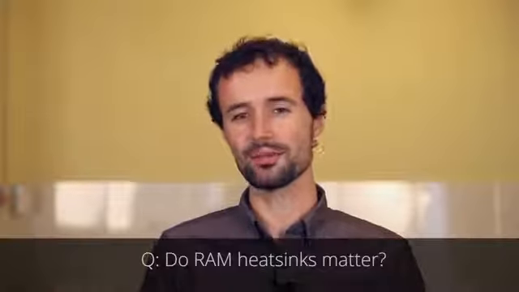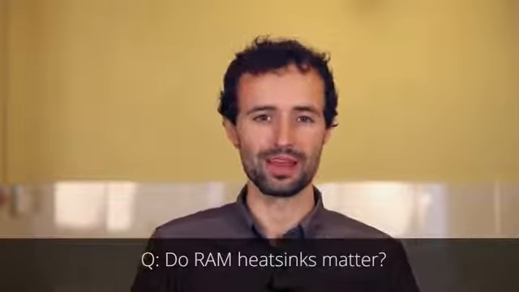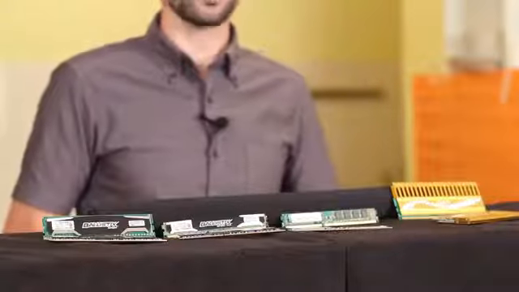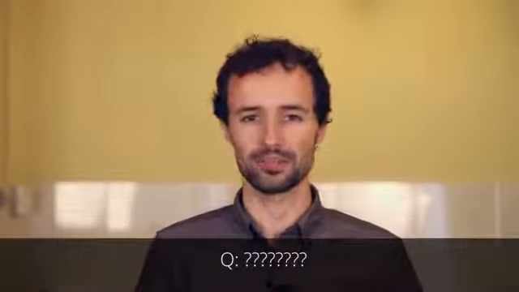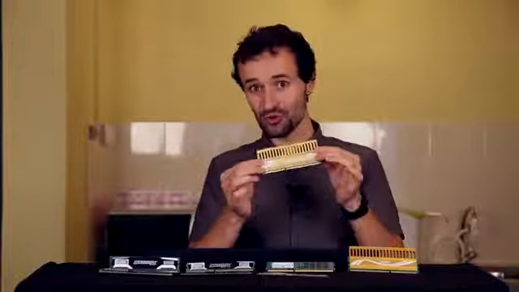How much do RAM heatsinks matter? Should you buy the RAM with the biggest, baddest heatsink? RAM heatsinks are just for aesthetics. Unless you plan to overclock your RAM, heatsinks on RAM are totally unnecessary. It's not uncommon for cheap, crappy heatsinks to actually make your RAM run a little hotter, and that's a bad thing. So why do manufacturers keep selling RAM with big heatsinks? Because we keep buying them, because they look cool, right?